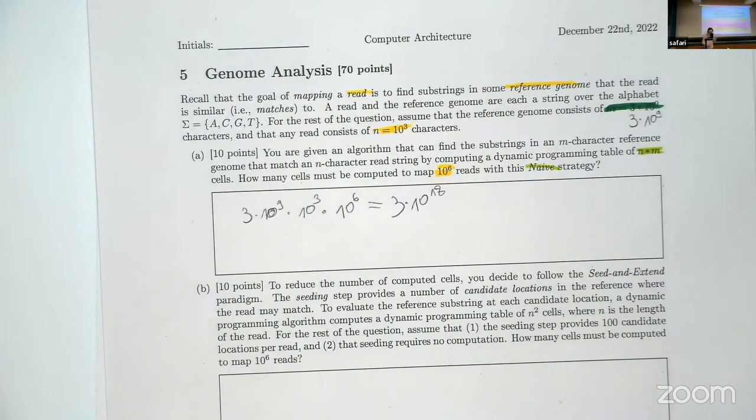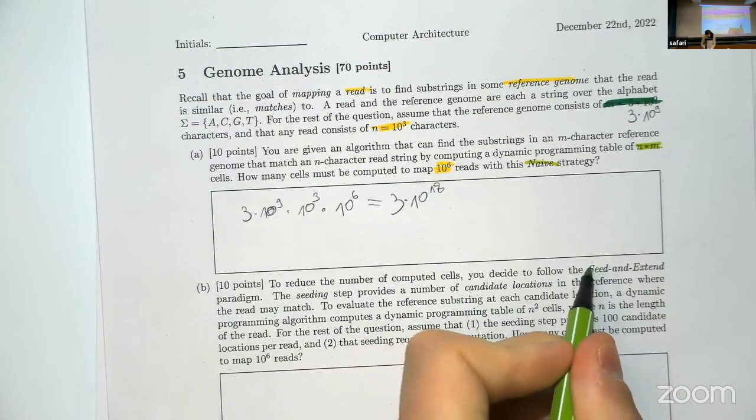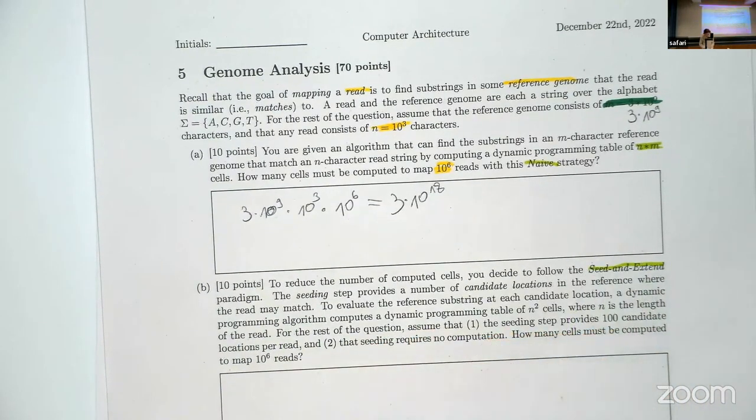So that's obviously what we're not doing, but you're supposed to evaluate it as a baseline and get familiar with the way you should calculate in this question. Next, you're evaluating the seed and extend strategy. Again, if you remember how this roughly works, you can save a bunch of time in reading.